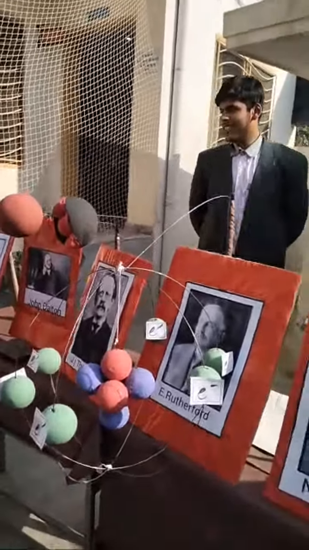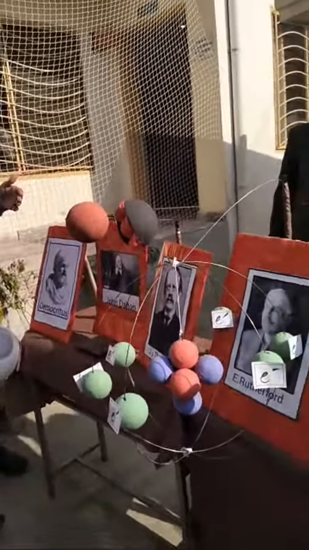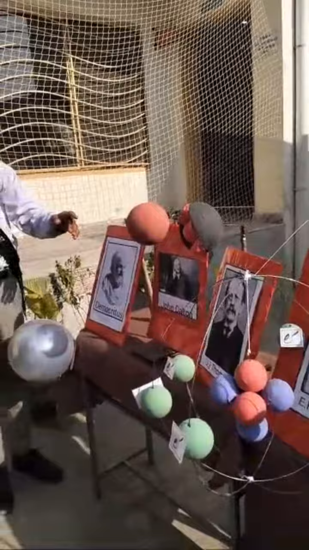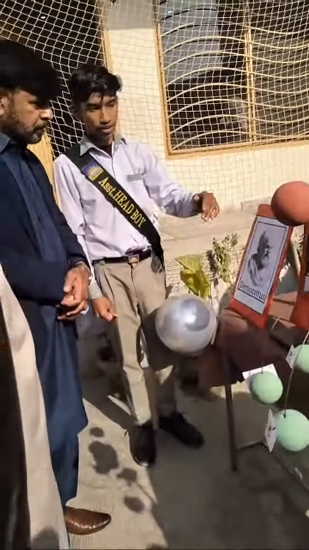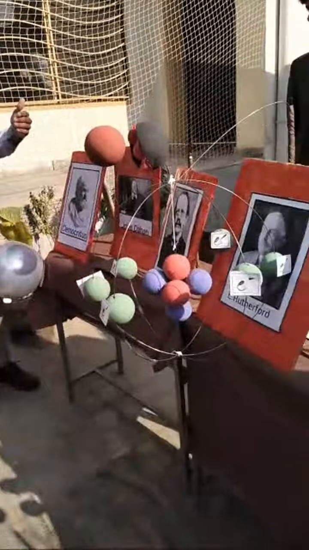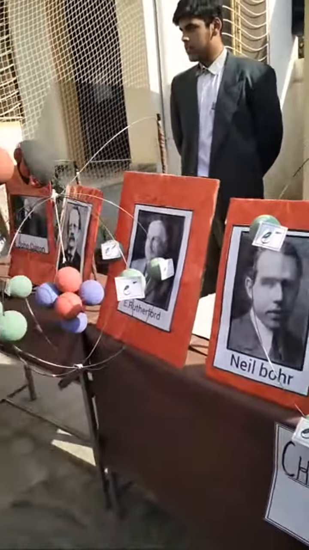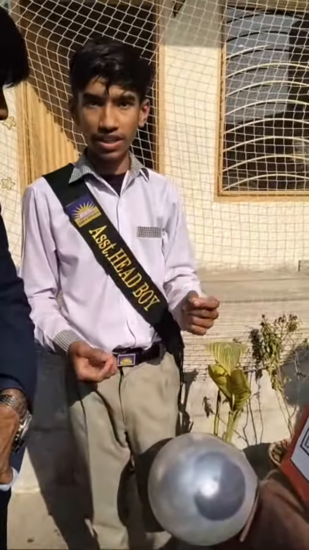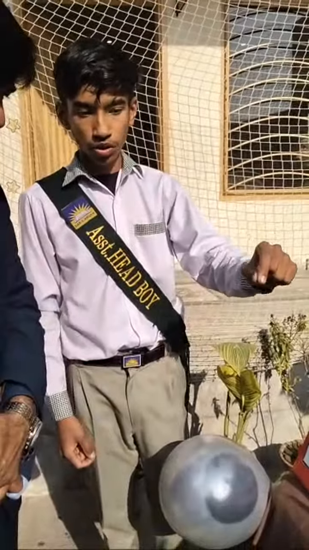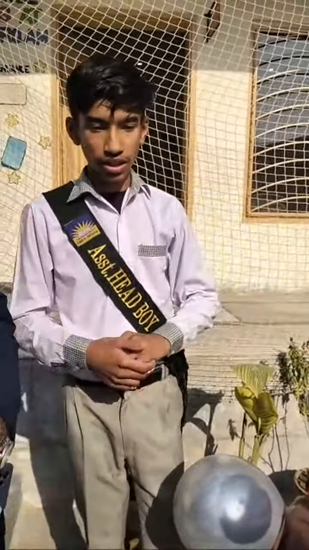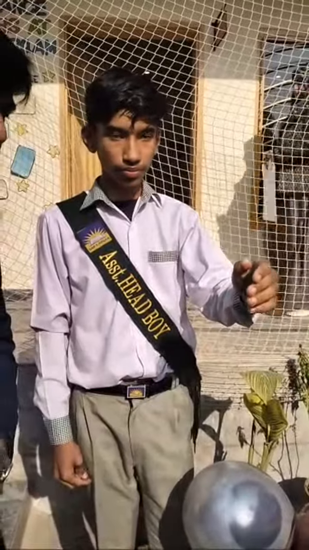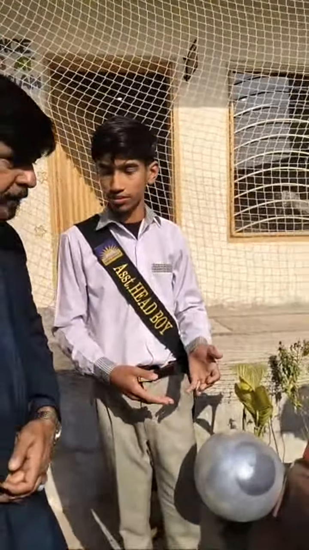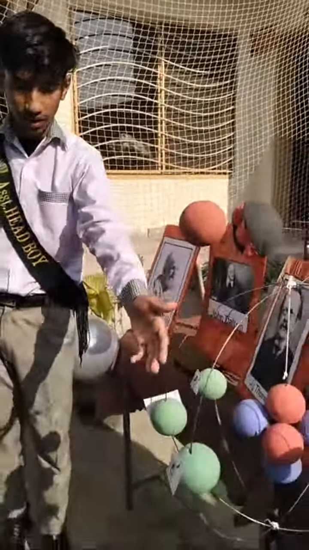J.J. Thomson proposed the plum pudding model. There are other particles inside atoms that are called electrons. After that, Rutherford proposed that in an atom there are protons and a nucleus. This is the nucleus.